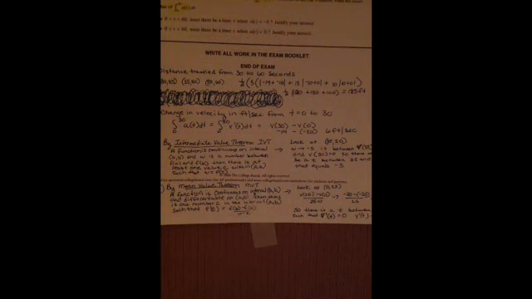So part C says, for 0 to 60, must there be a t when V of t equals negative 5? Justify your answer. So you're going to use intermediate value theorem. And what that theorem says is, if you have a function continuous on an interval AB, and W is a number between f of A and f of B, then there is at least one value C between A and B such that W will equal f of C.